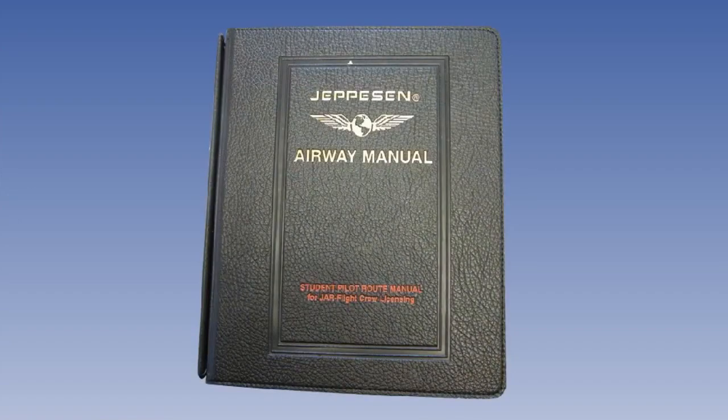The Jeppesen Airway Manual is used extensively throughout the world by airlines and general aviation operators. It contains all the information required for departure, transit and arrival procedures. It is regularly and frequently updated and amended.